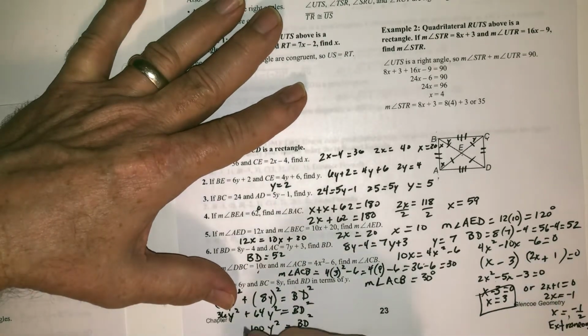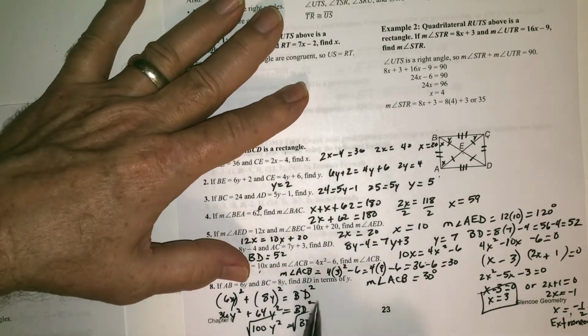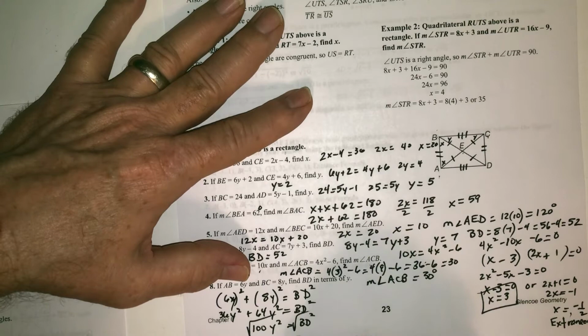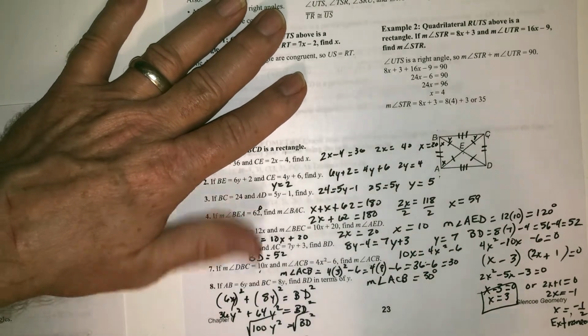So then take the square root of each side. And y would have to be positive, so you don't have to worry about the negatives. So BD would be equal to 10y. All right, let's turn the page. On the next page, it says to graph each quadrilateral. I'll let you do that. You can do that on your own.